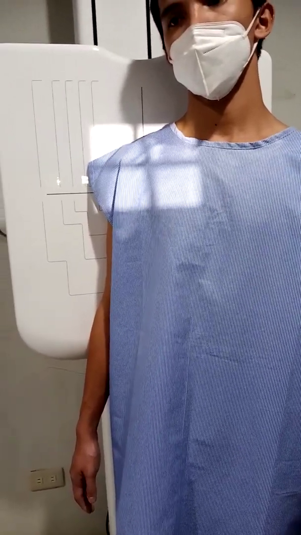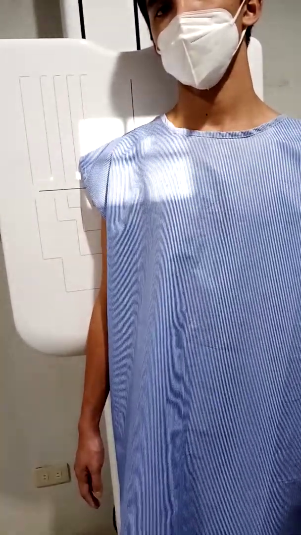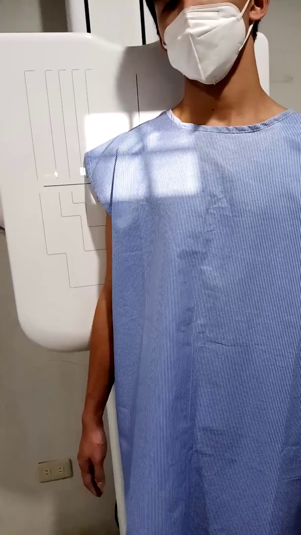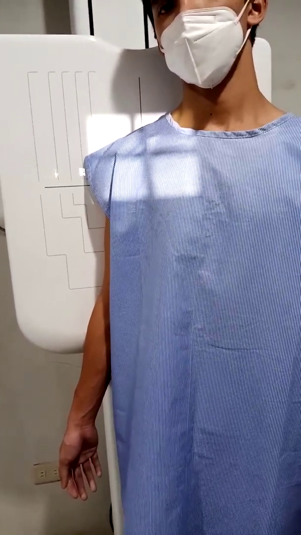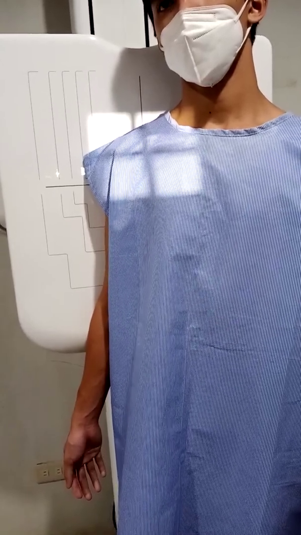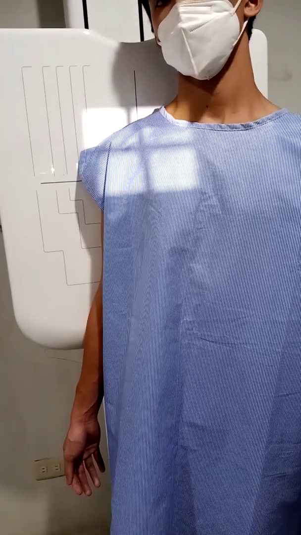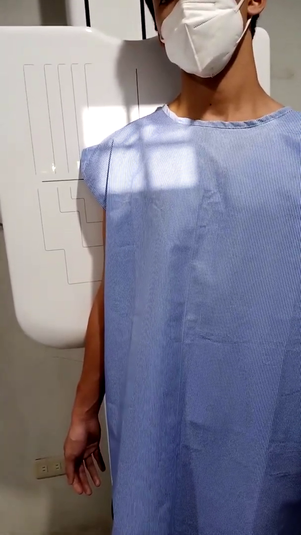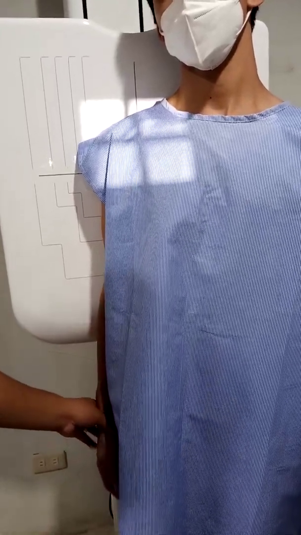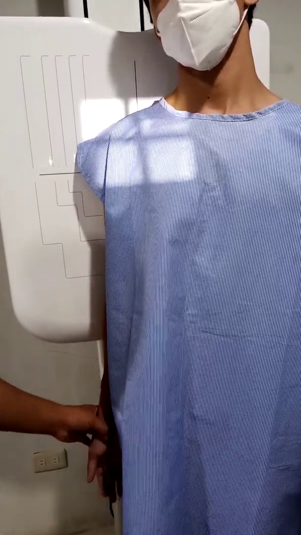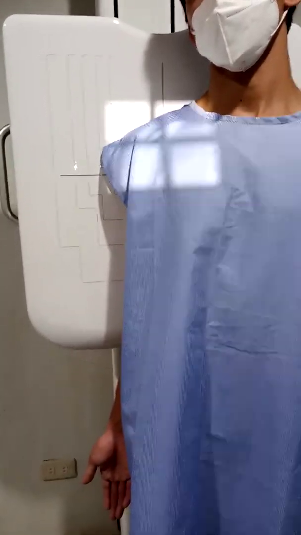And center the central ray. Perfect. That would be all.